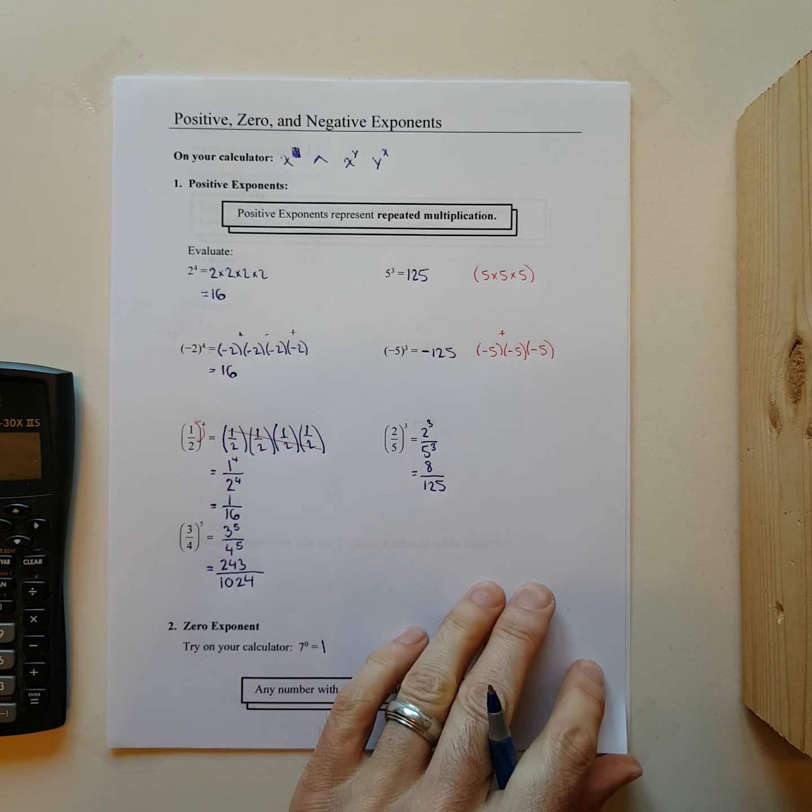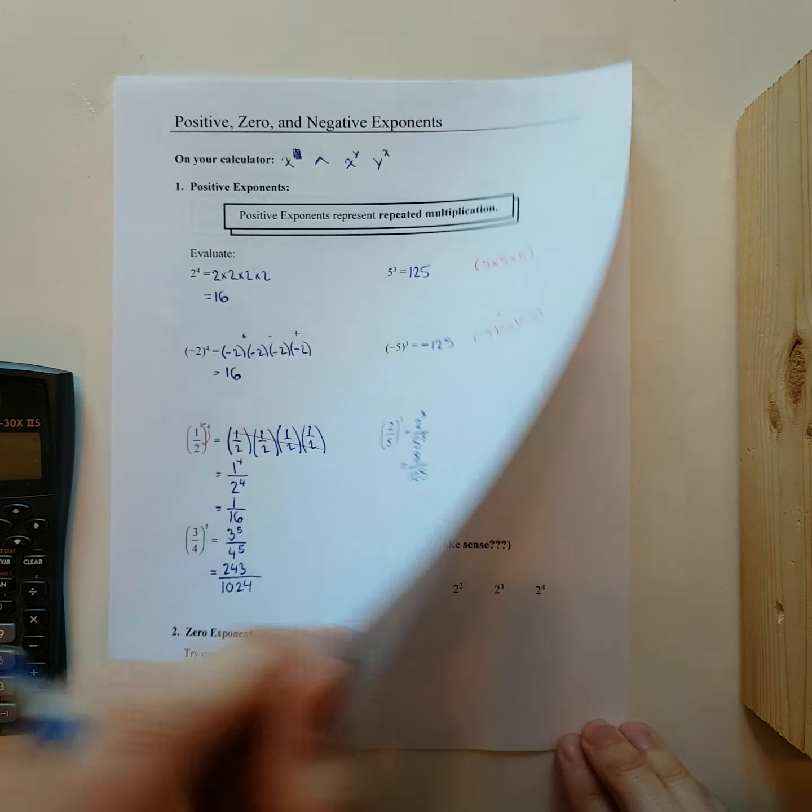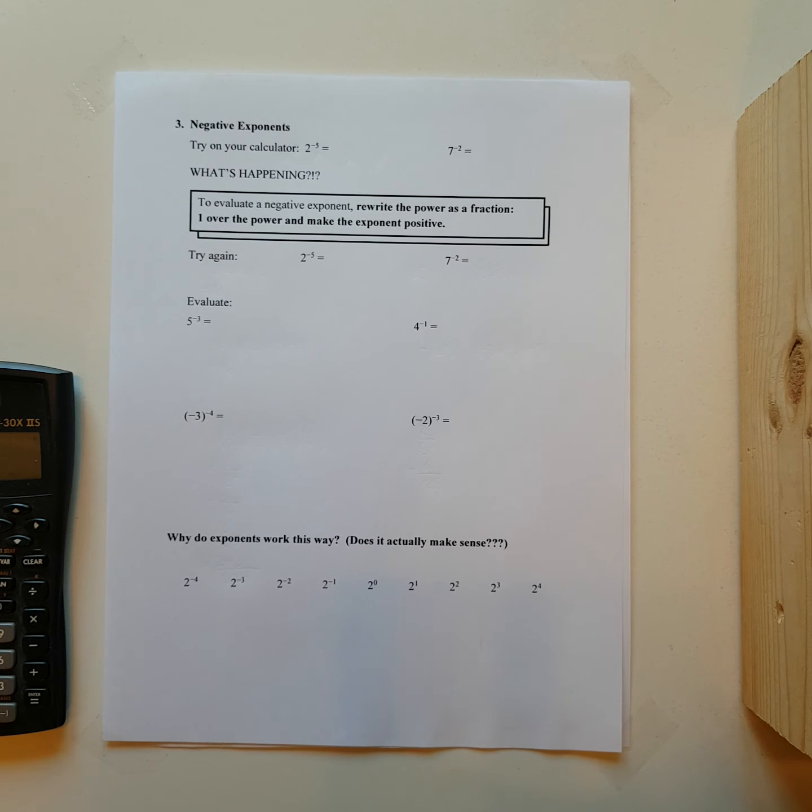Before we do that, I want to jump to the next group of exponents, and that is what happens if we have negative exponents.